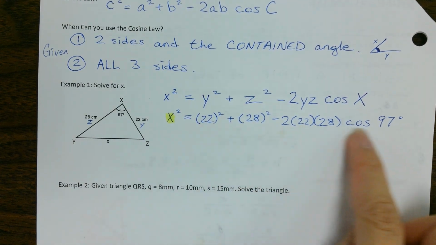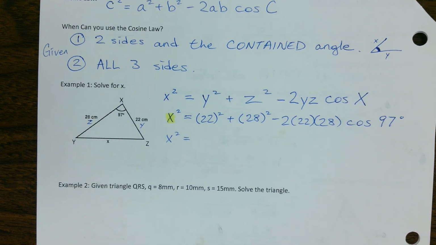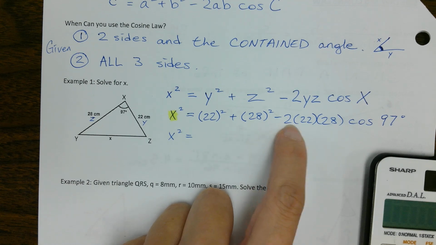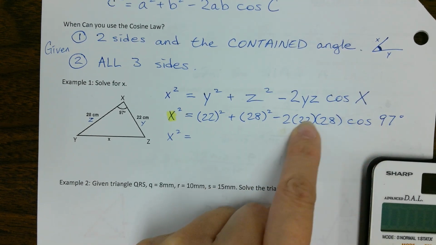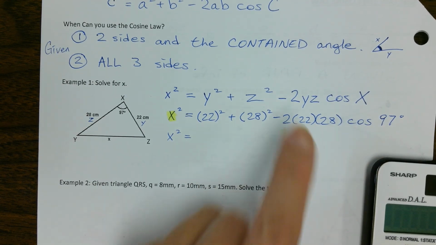So this part right here is all putting it into your calculator. Just be very careful. This -2 part right here could give you a positive or negative number, and then it could change this minus sign.